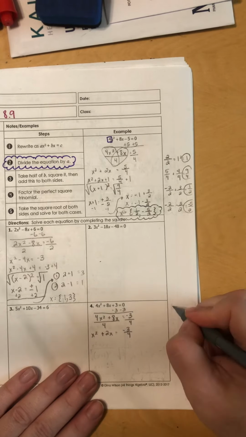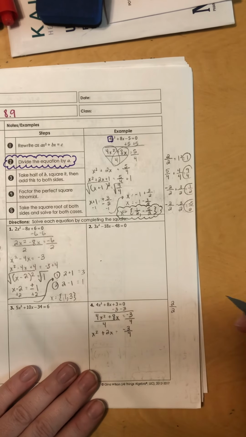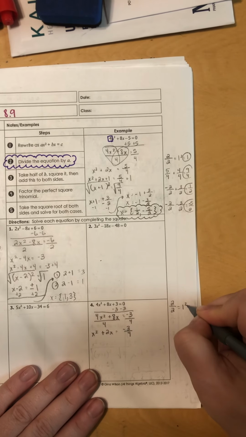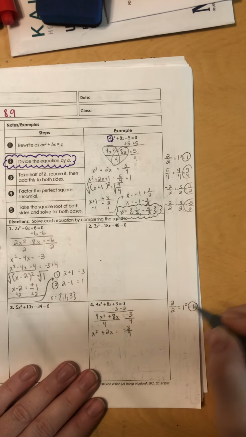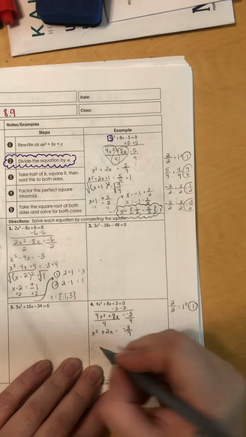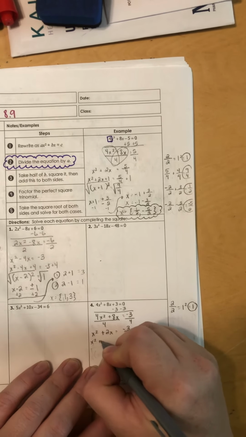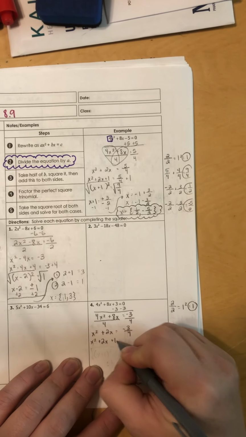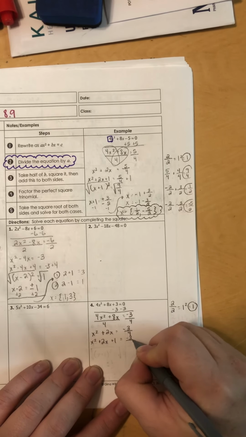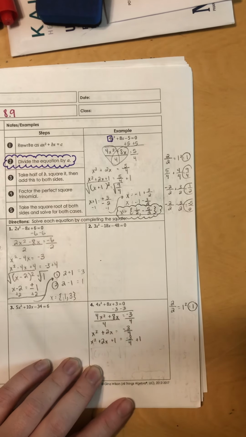Half of 2 is 1. 1 squared is 1. Add 1 to both sides. x squared plus 2x plus 1 equals negative 3/4 plus 1.